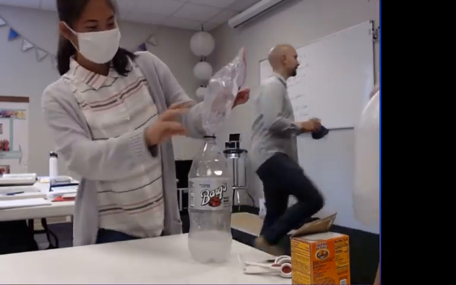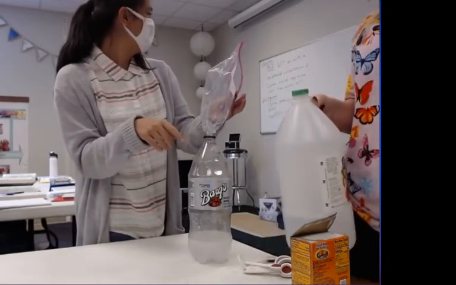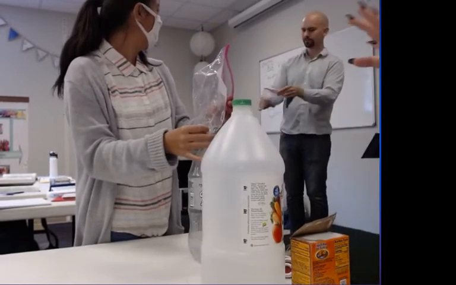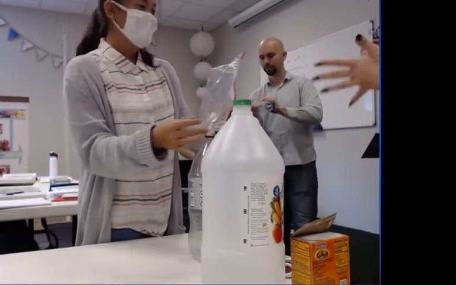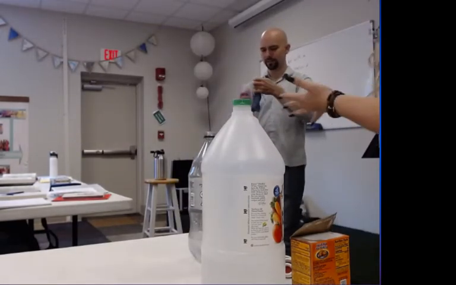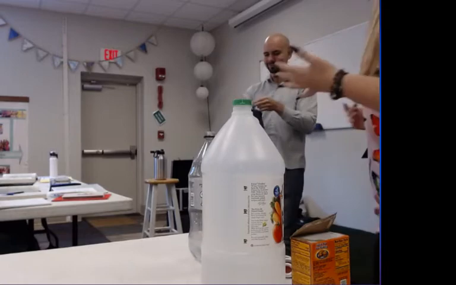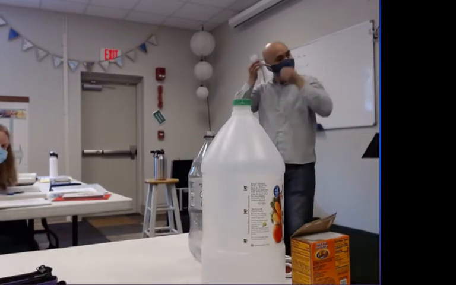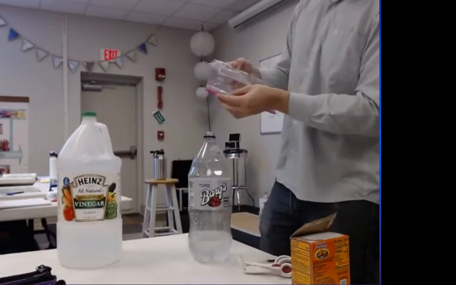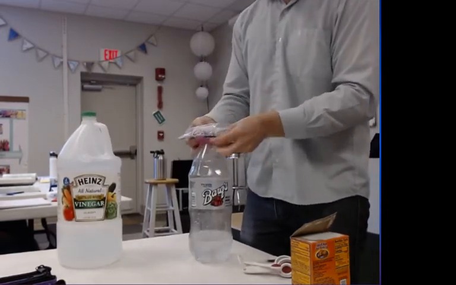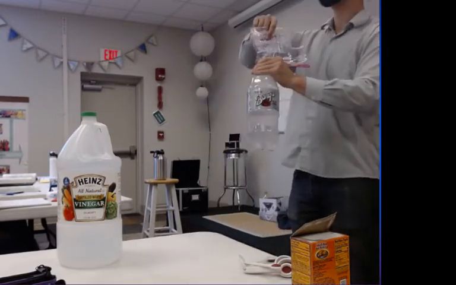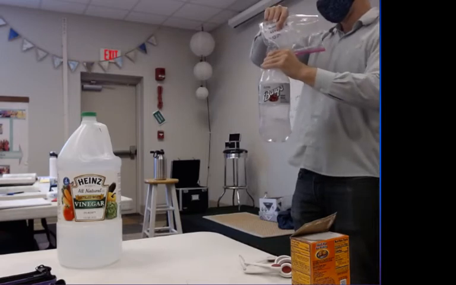Okay. All right, so now we're going to take this bag. This is the CO2 bag. Can I wash my hands? Go ahead. Do we need this bag? So we're going to just put the bottle in there, and now I'm going to swish it around. Try to get the reaction to go a little bit more.